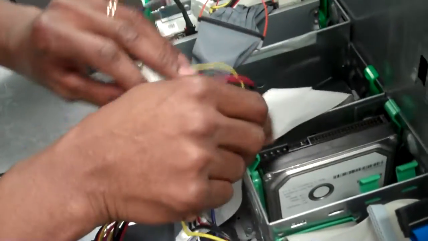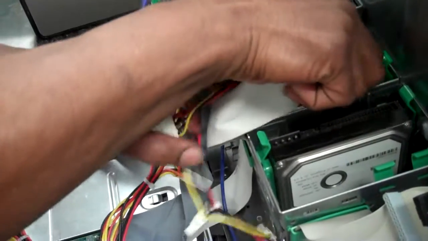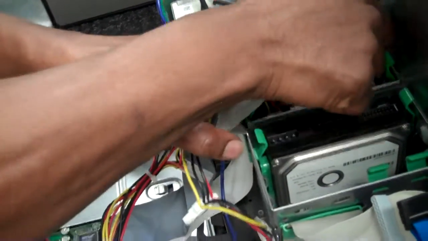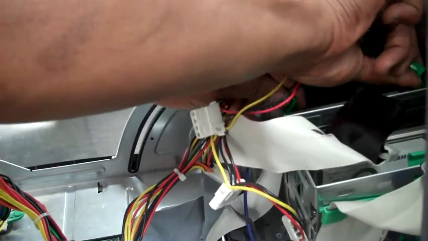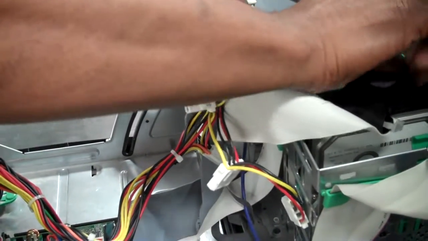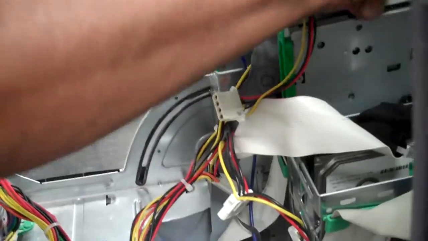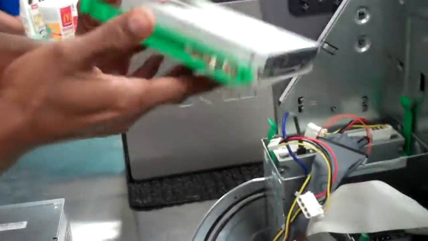Okay, next we have the floppy drive, and we will disconnect it. Now this is the floppy drive.